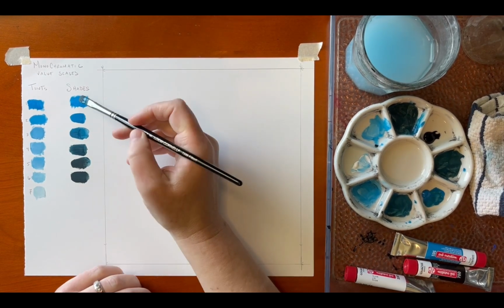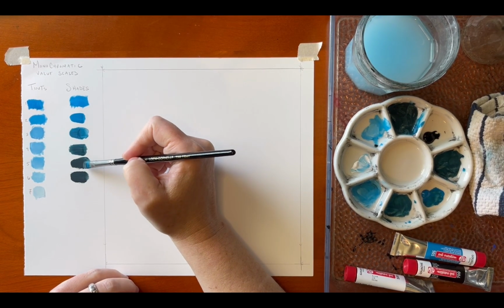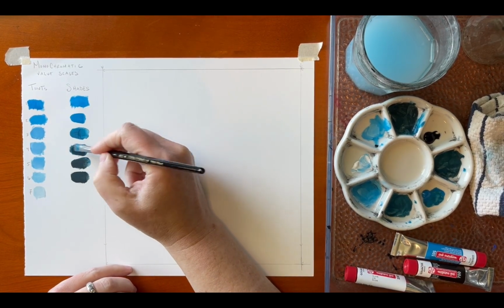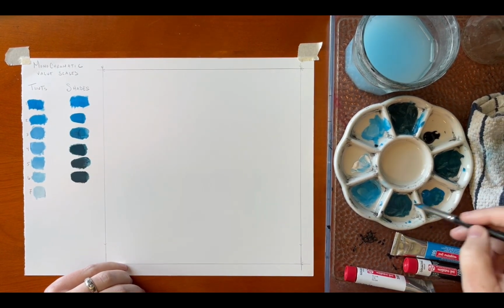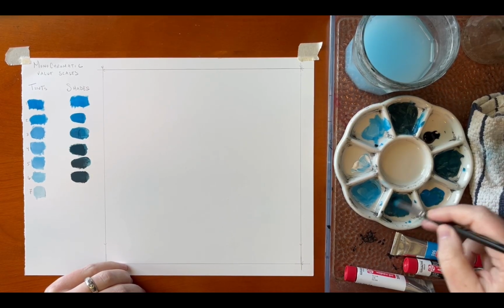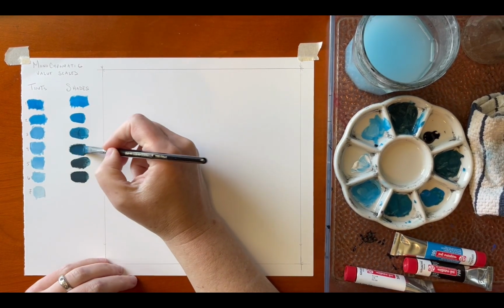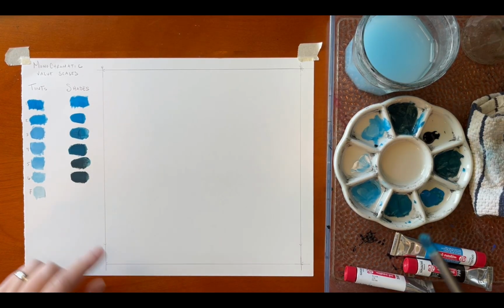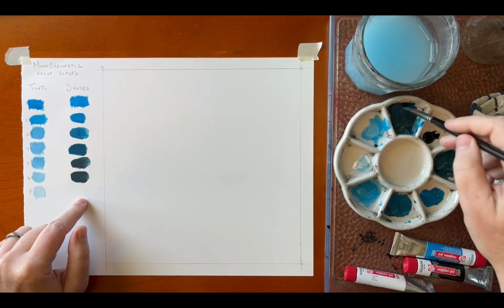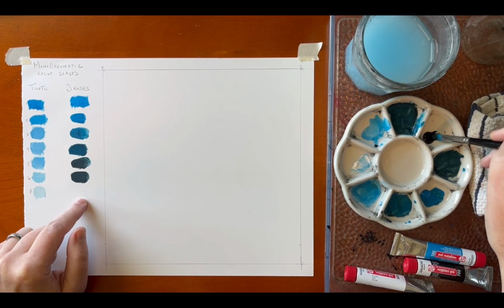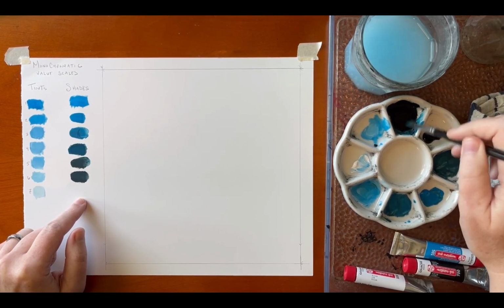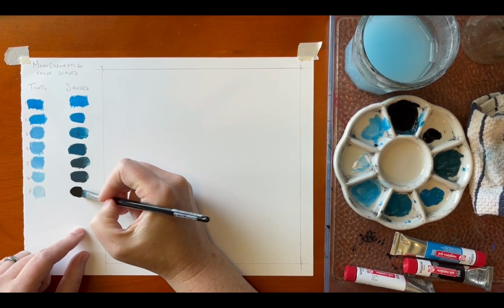Okay, I think these are looking pretty good. These three are all really similar. So I'm going to see, maybe I can lighten that one up a little bit. Yeah, that's better. And then I want to get my darkest black here, like a blue black, which is actually a color that they sell, a paint color.